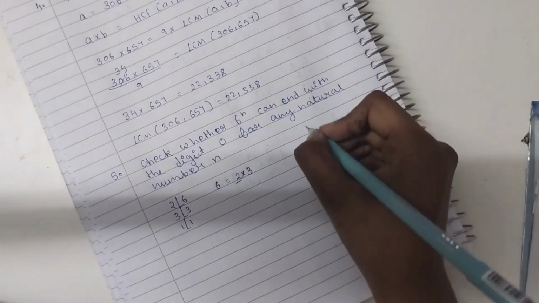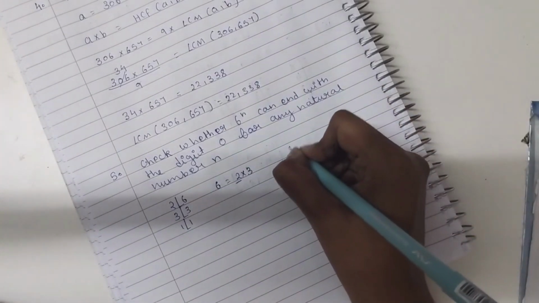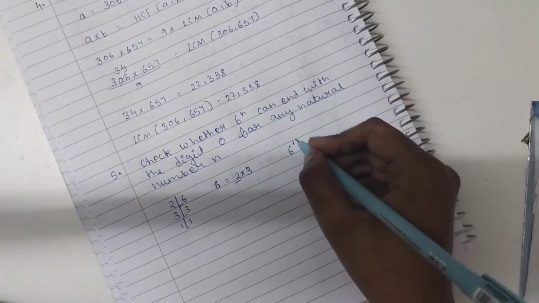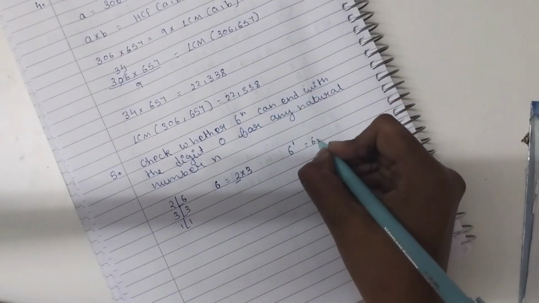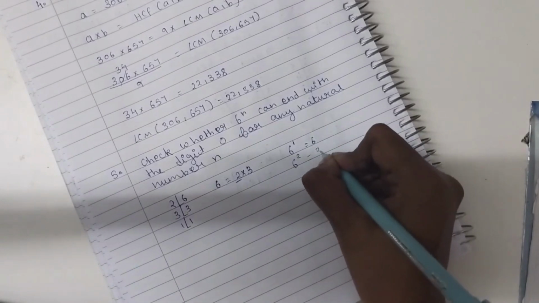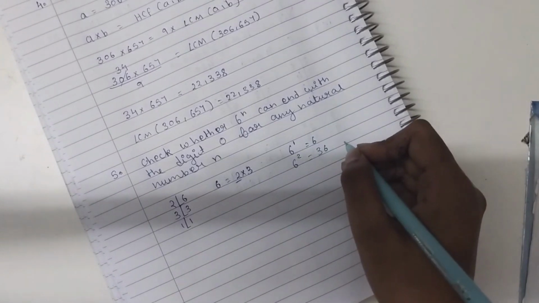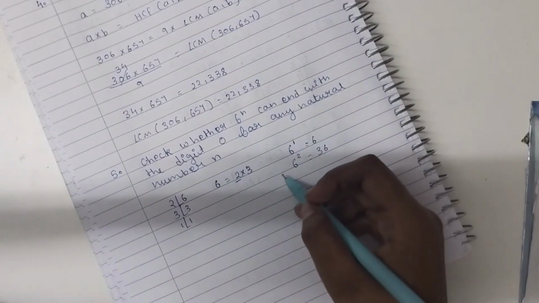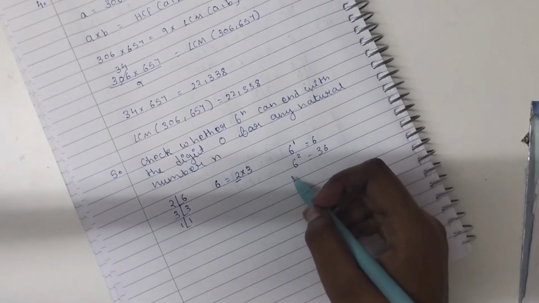For this, we can also take an example. Since n can be any natural number, 6 to the power 1 is equal to 6, and 6 does not end in 0. 6 to the power 2 is 36, and 36 does not end in 0. So thus we can say that the number 6 to the power n does not end in 0.